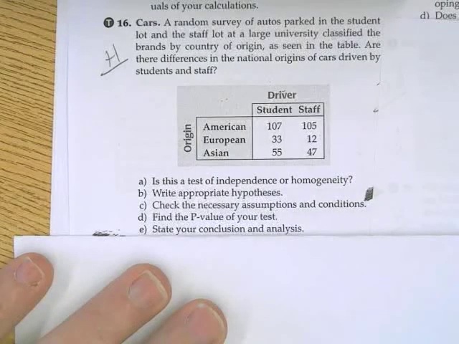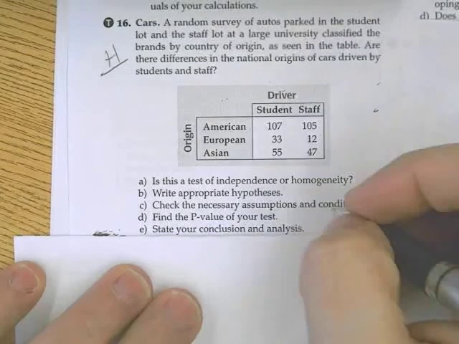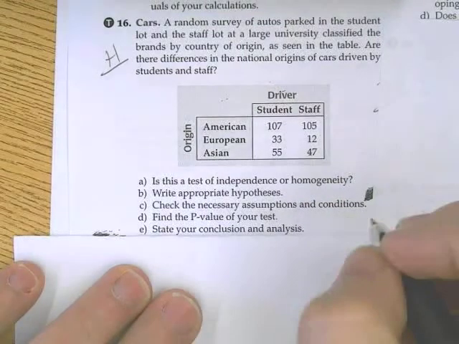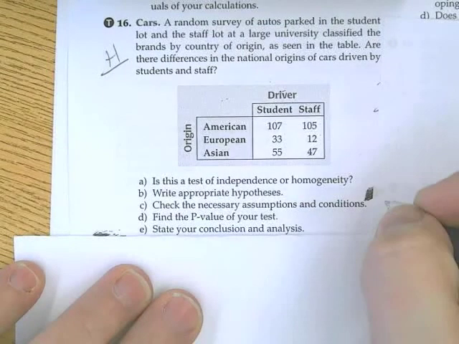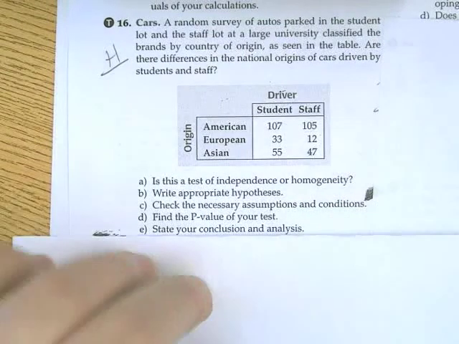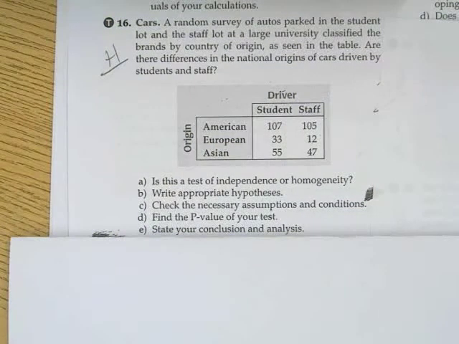So the first step is to write your hypotheses. The null hypothesis is that the distribution of car origin is the same for students and staff, that there's no difference between the cars and the type of driver. The alternative hypothesis is that the distribution of car origin is different for students and staff. So the first says it's the same, the second one says it's different, okay?